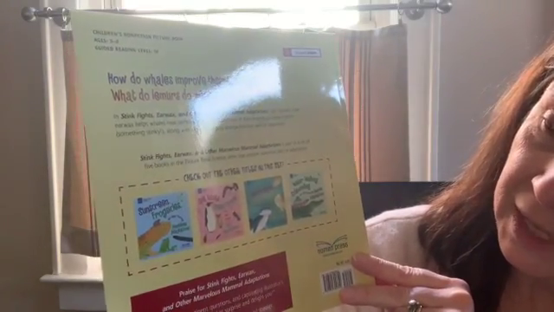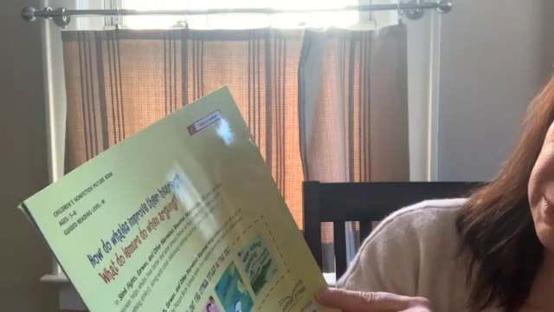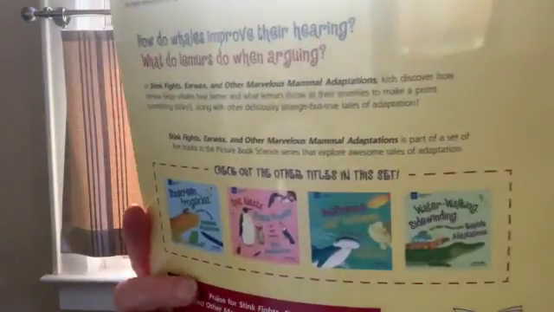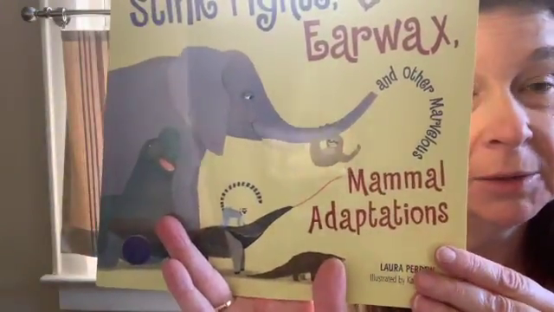So there's different ways that animals adapt: amphibian adaptations, bird adaptations, fish adaptations, and reptile adaptations. So all the different types of animals, the groups of animals, and how they adapt to their environment. So that was a really fun one that I think you would enjoy.